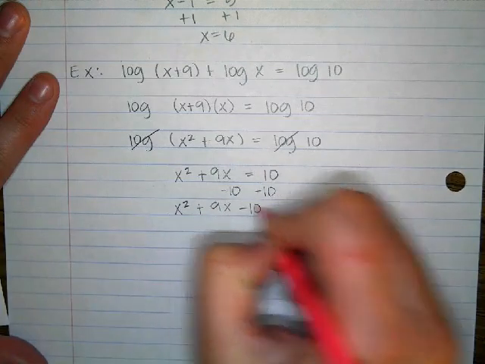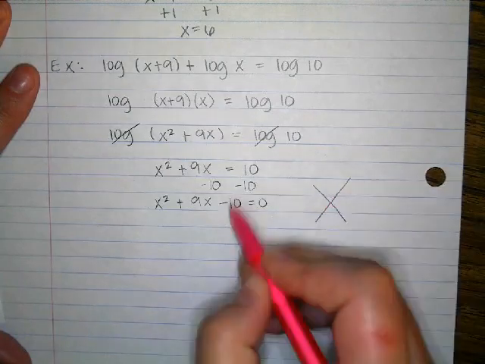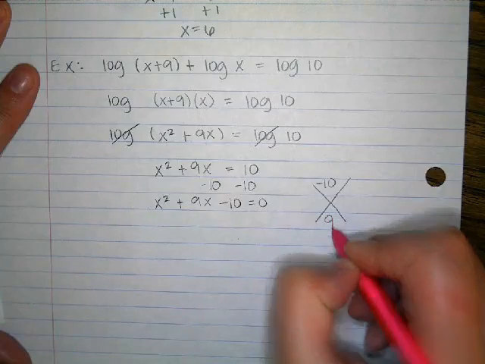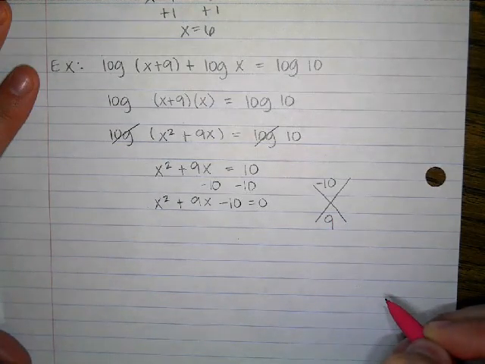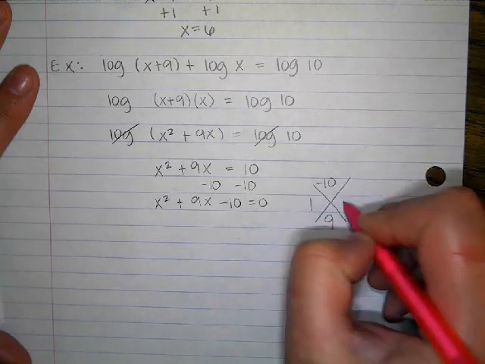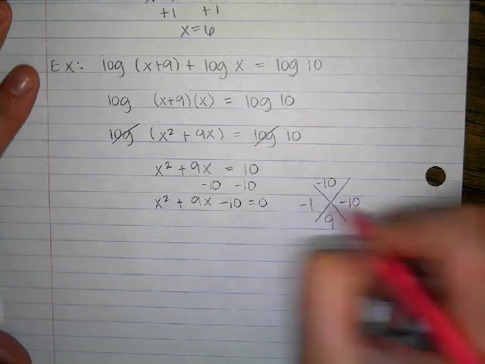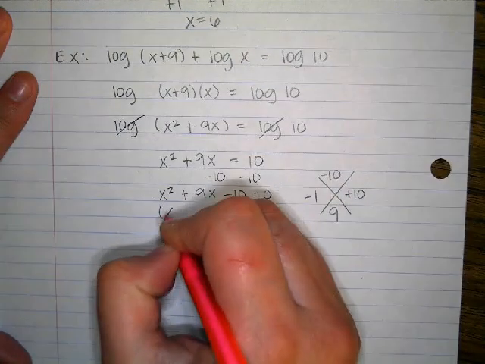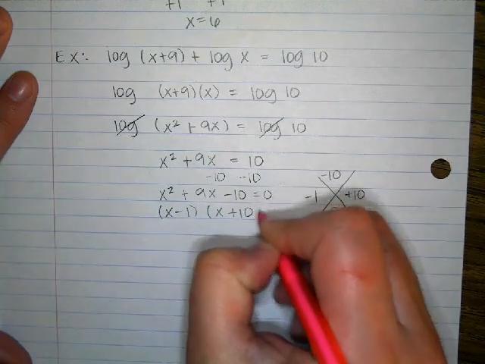1 and negative 10, is that quite right? Negative 1 and positive 10. Okay, so my factors are x minus 1, x plus 10, and that makes my answers what? Okay, x equals negative 10, x equals 1, but before I decide those are both my answers, I got to plug them back in, make sure they work.